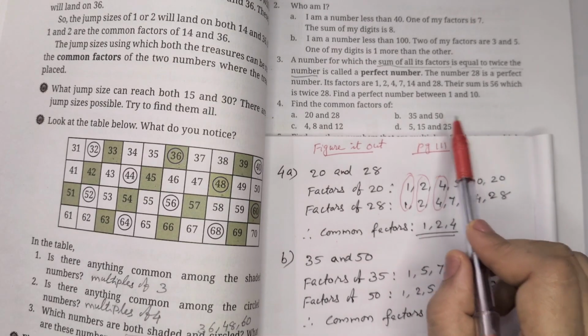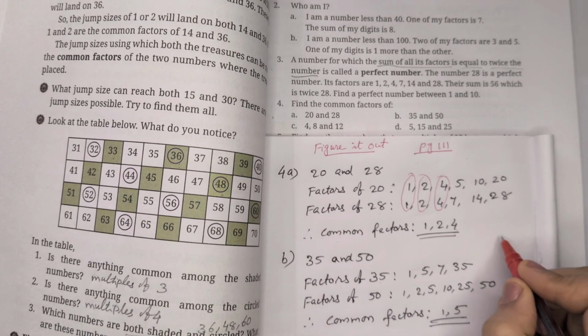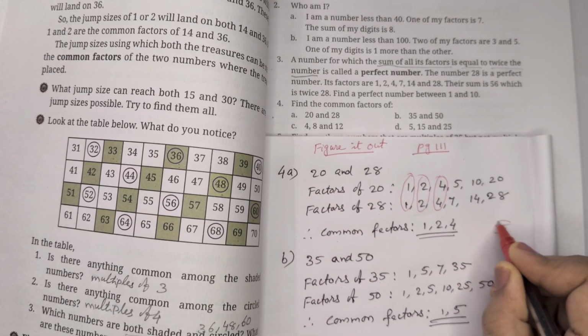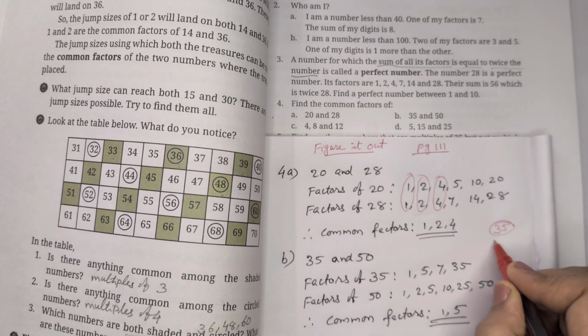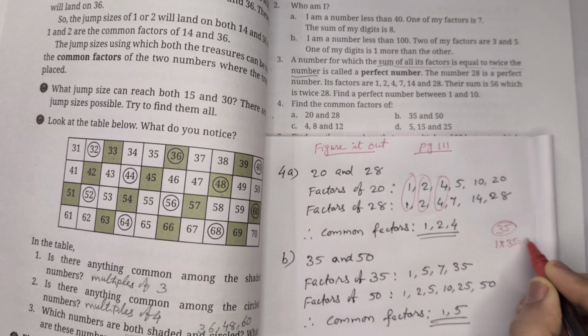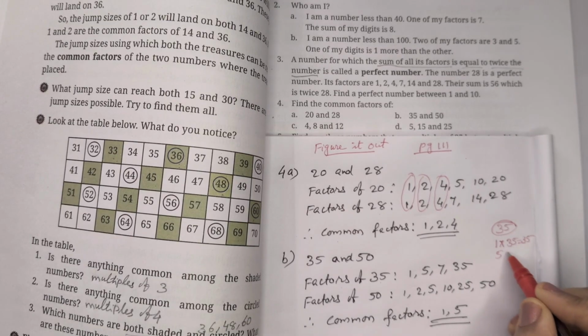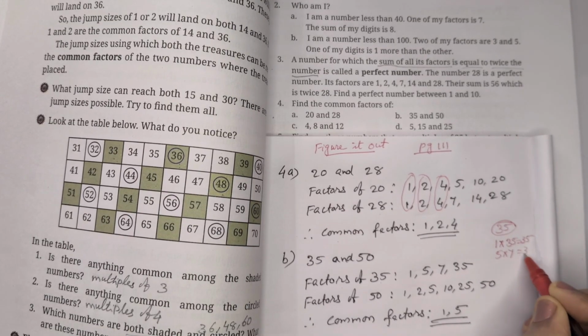B. Next one, 35 and 50. Factors of 35: 1, 5, 7, 35. To find the factors, as already explained, try the numbers and write the tables such that we get the product as 35. 1 into 35 is equal to 35. 2 is an even number, so 2 will not go. 3 also cannot divide 35. Then 4 will not go. Then 5: 5 into 7 is equal to 35.